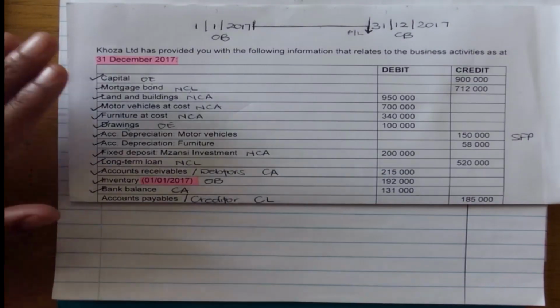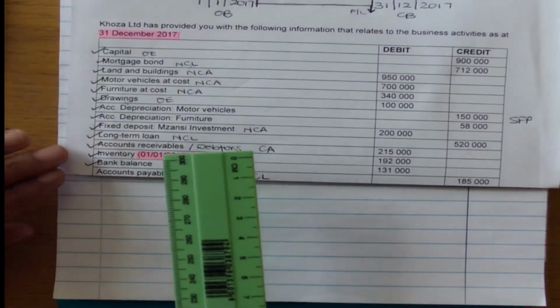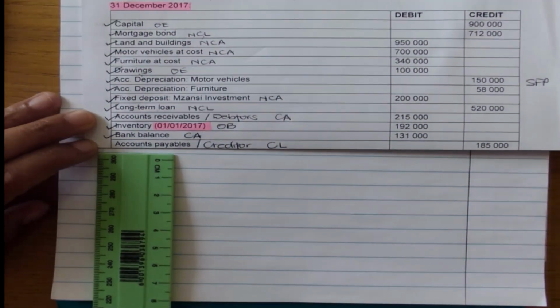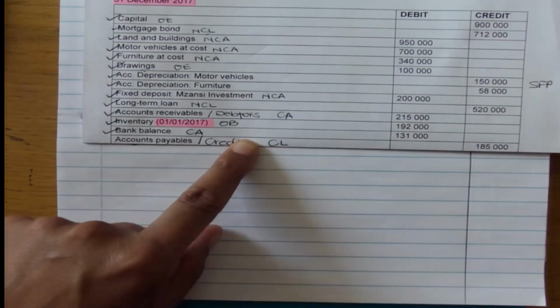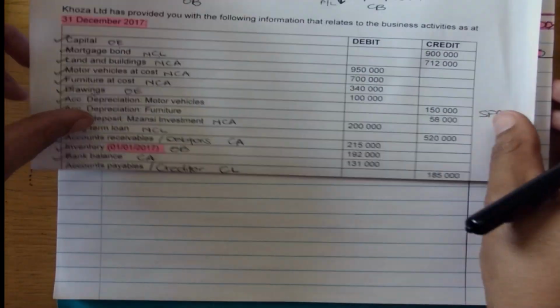And let's see what is still outstanding. Now, can you see? The only thing we still need to account for is our accounts payable, which we know is a current liability, plus our adjustment.